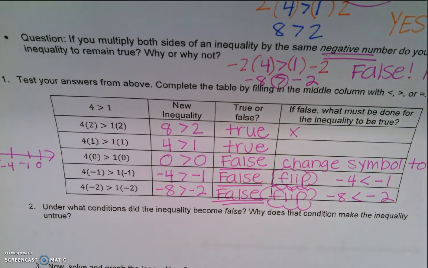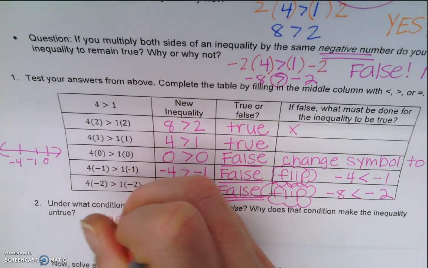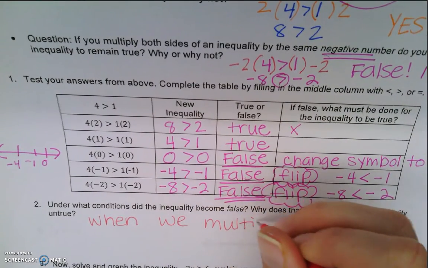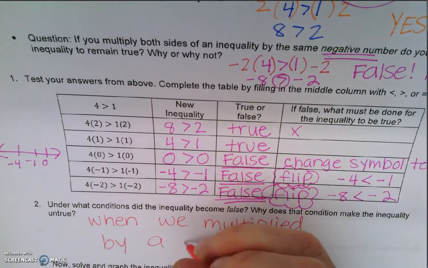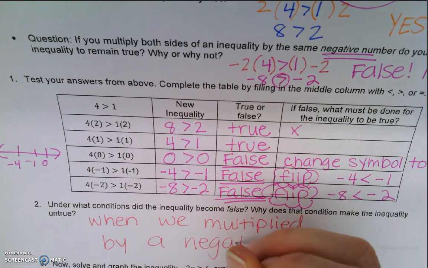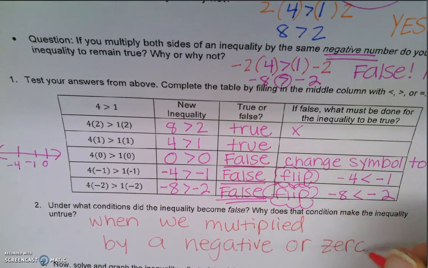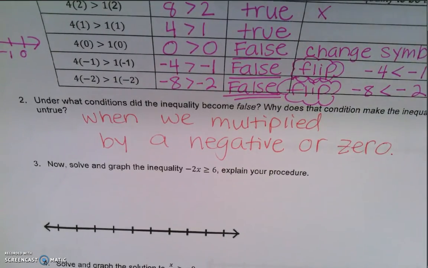So what we need to say, when we multiplied by a negative or 0. When we multiply by a negative, it makes the opposite relationship.